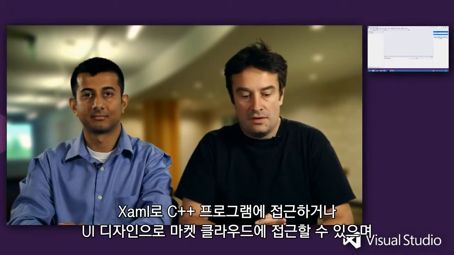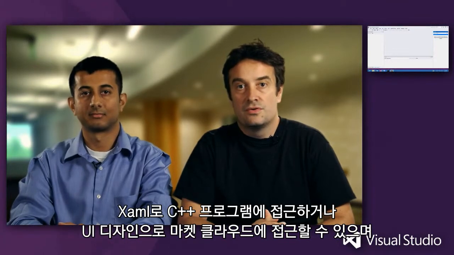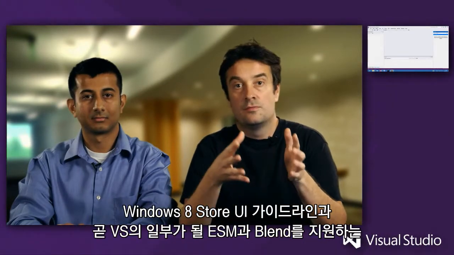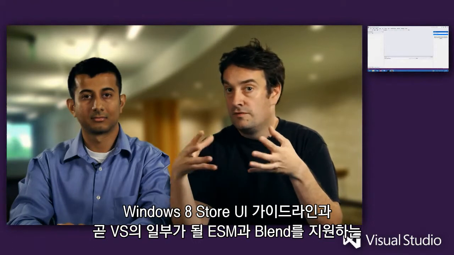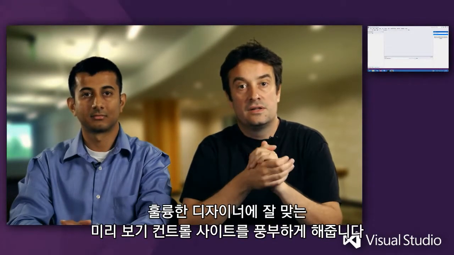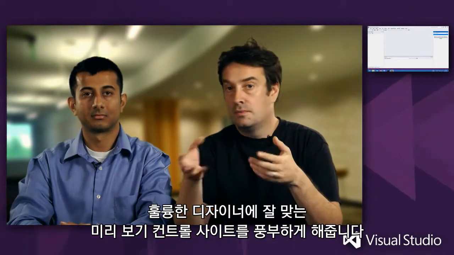XAML is a new feature that we introduced in Visual Studio 2012. With XAML, you as a C++ programmer have access to declarative markup to design your UI, a rich set of pre-built controls that flow very well with the Windows 8 Store UI guidelines, and great design and support in both VS and Blend, which are part of the Visual Studio suite.